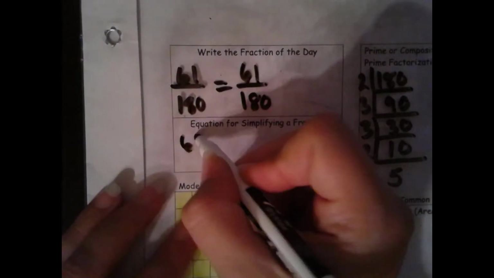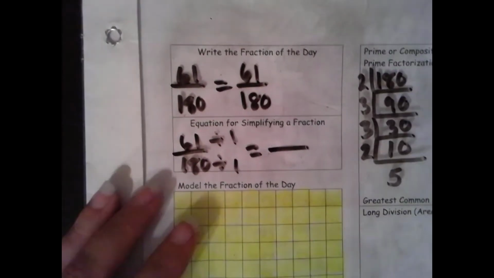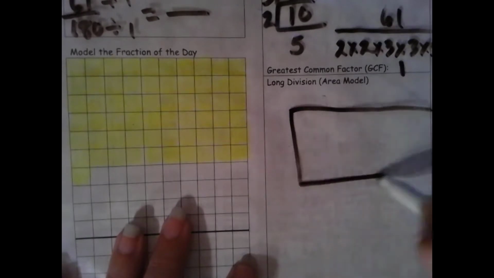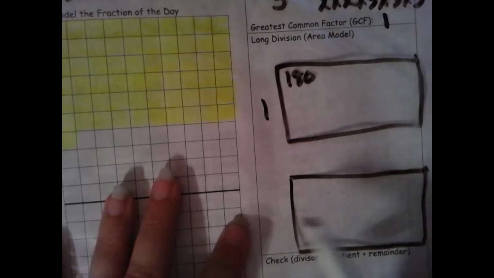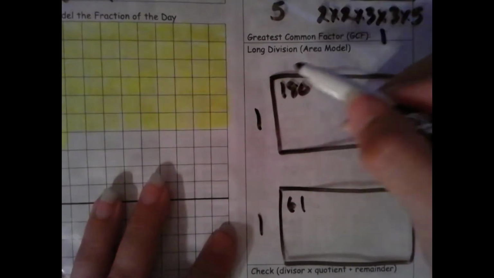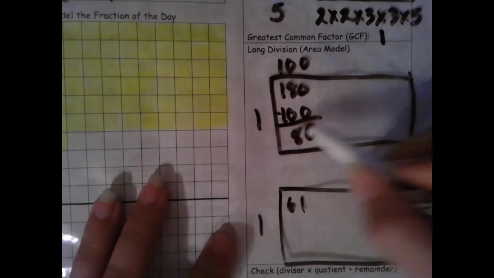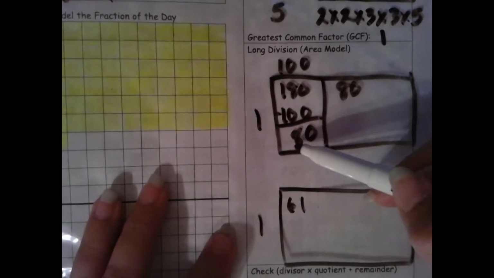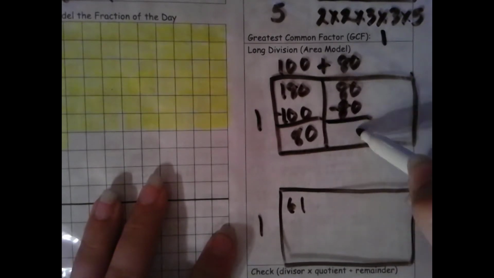Okay, so we still want to prove it with our algorithm, just to show we can prove it in more than one way. So I'm dividing 180 by 1 and 61 by 1. See, 100 times 1 is 100. Numbers the same, zeros a game. More on top, no need to stop. Numbers the same, zeros a game. I can take more groups of 1 out of 80, so I'm going to bring it up here. 1 times 80 is 80. Numbers the same, zeros a game.